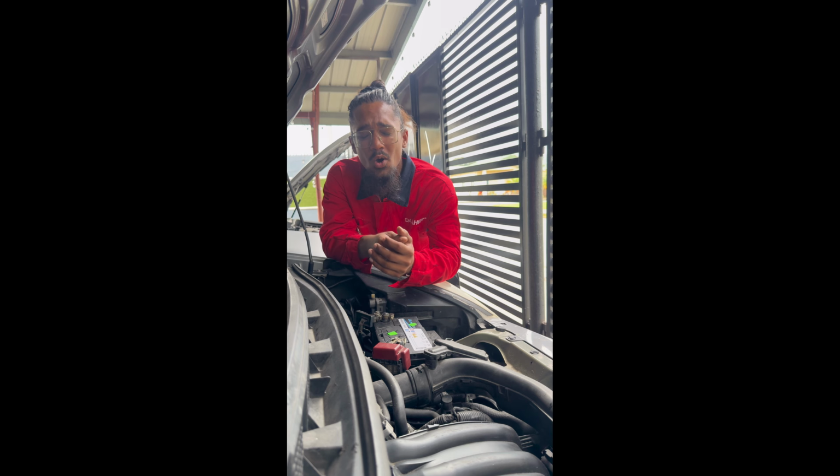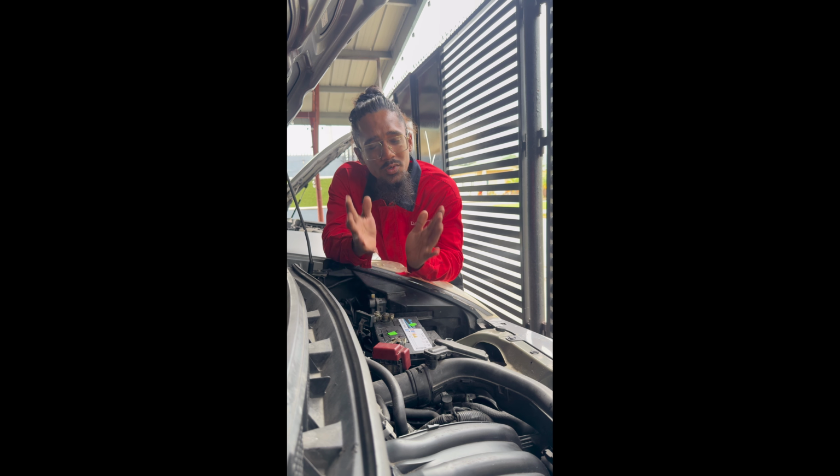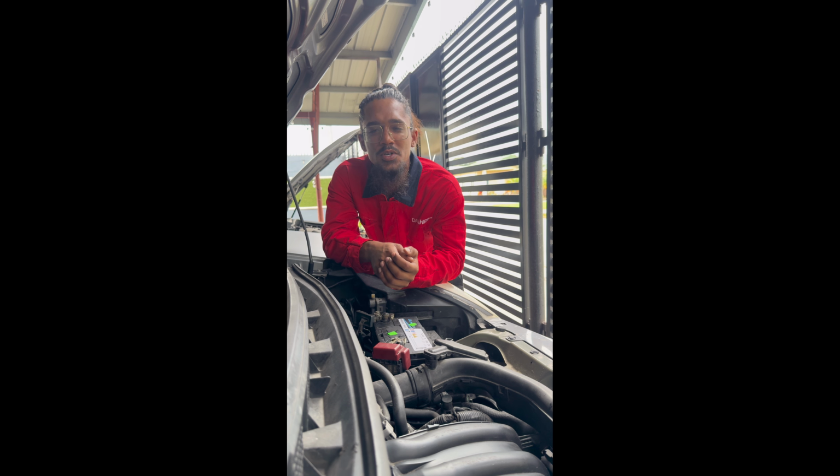There you have it, guys. An alternator versus a battery. How does a battery work? How does an alternator work?